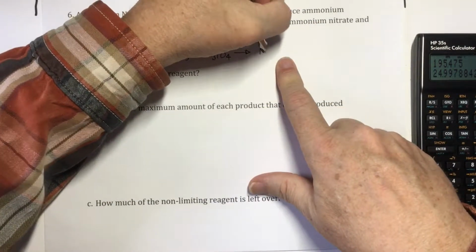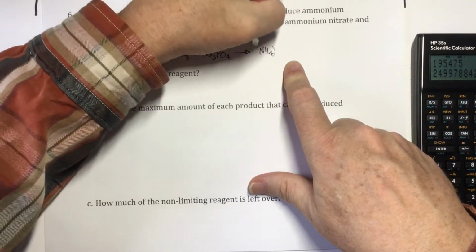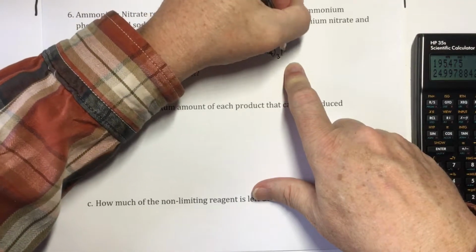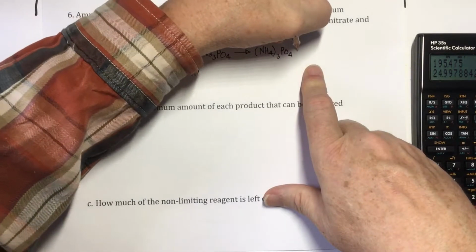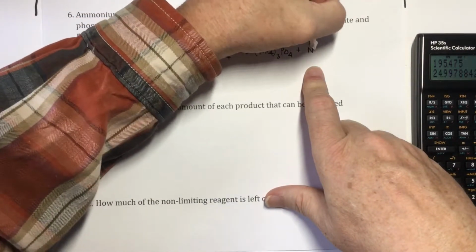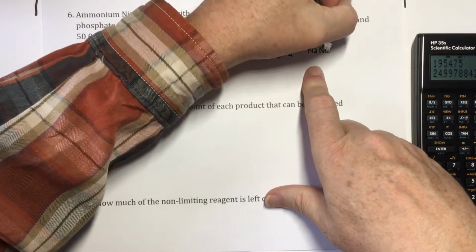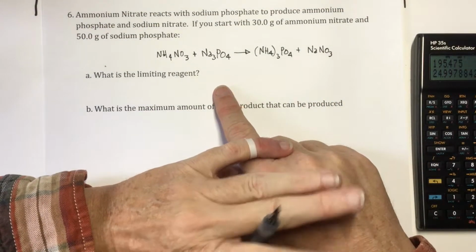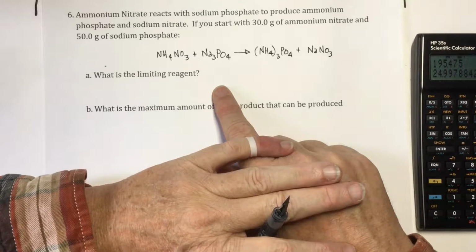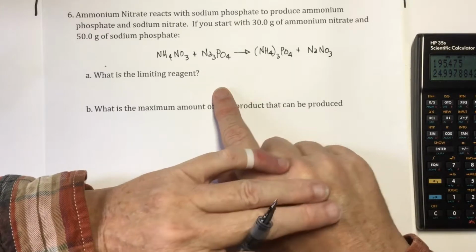And that produces ammonium phosphate. So that's (NH4)3PO4 and sodium nitrate plus NaNO3. There we go. Now I just need to balance it, as they say.